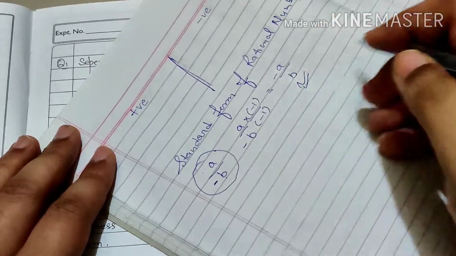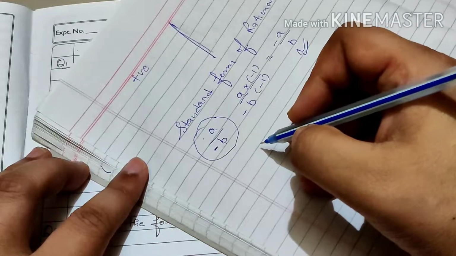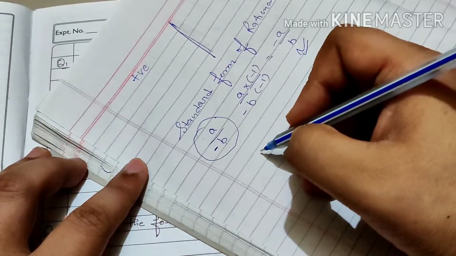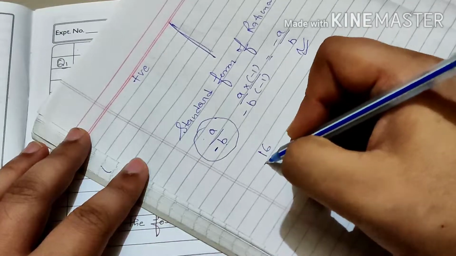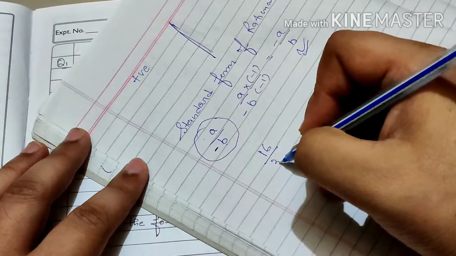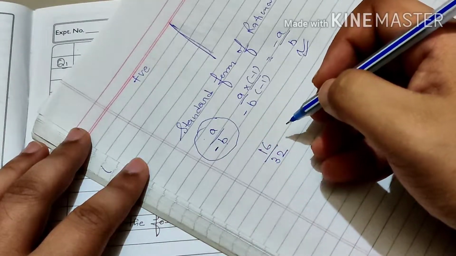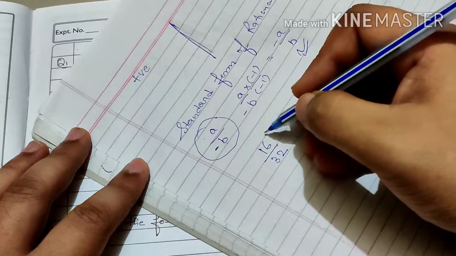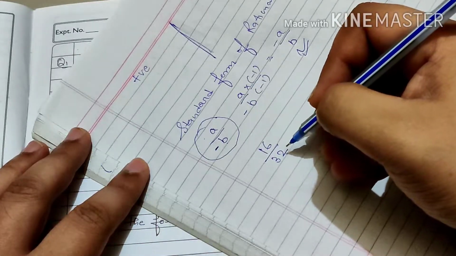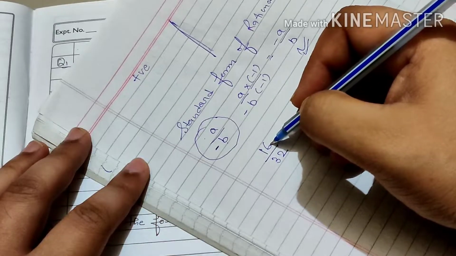Now if a rational number is not in reduced form, for example, let's say it is 16 upon 32. Okay, this is a rational number, but not in standard form, because it has some divisor, or you can say it has some division, because this can be reduced.